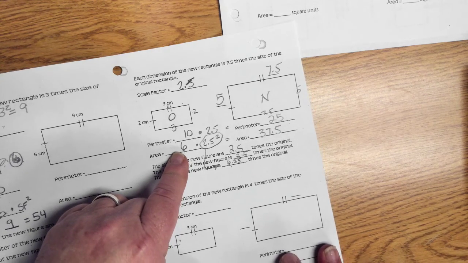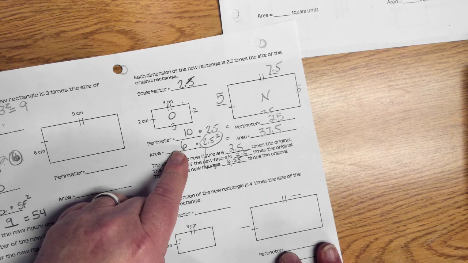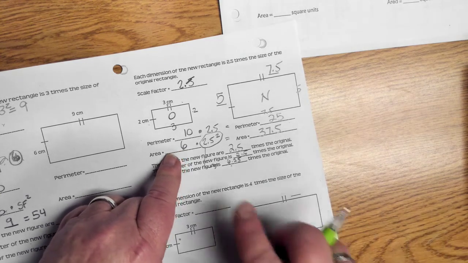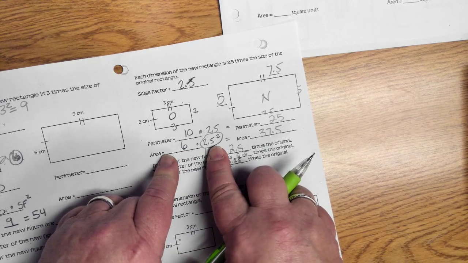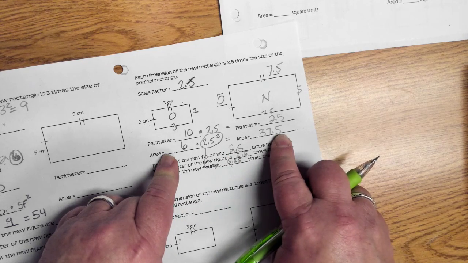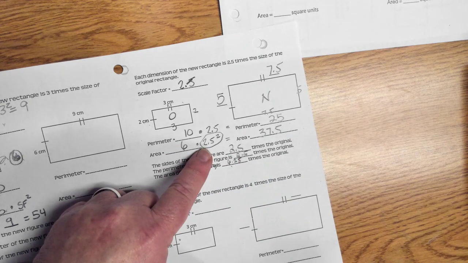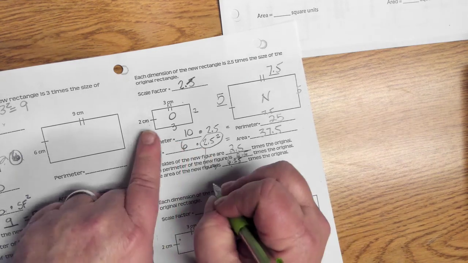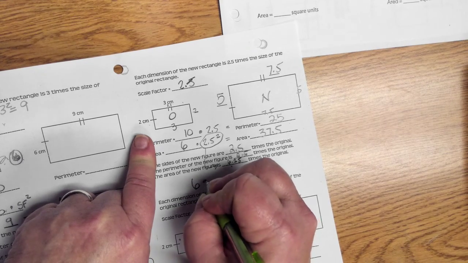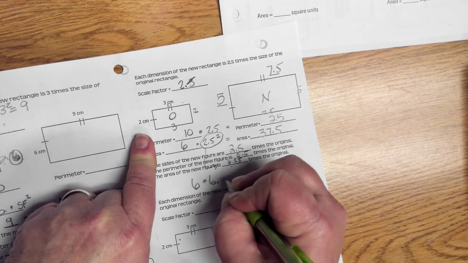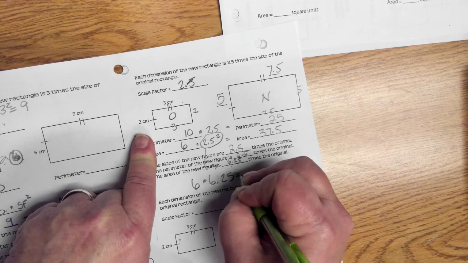Okay? No, it doesn't. Okay. So did you do the 6 times 2.5 squared in your calculator? Yes, ma'am. I got 37.5. Okay. So when you did 2.5 squared, what did you get? 6.25. So if I now take 6 times 6.25, what do you get?